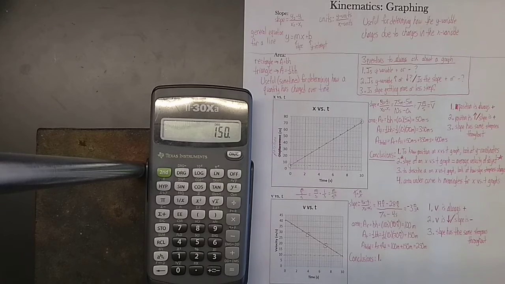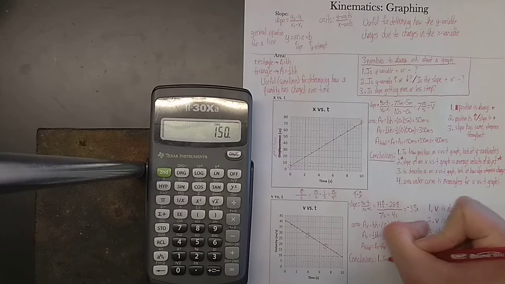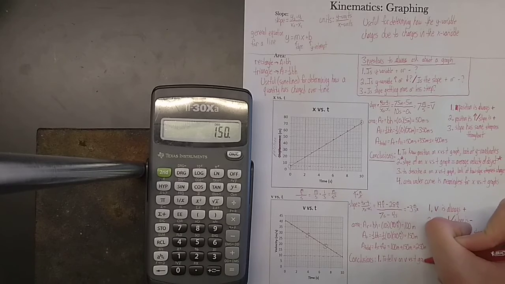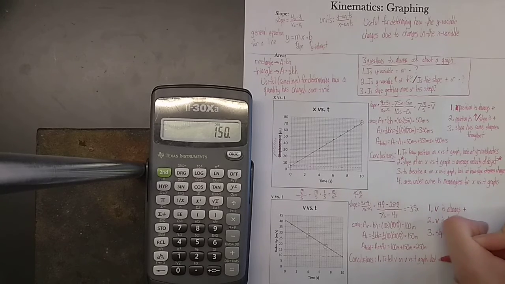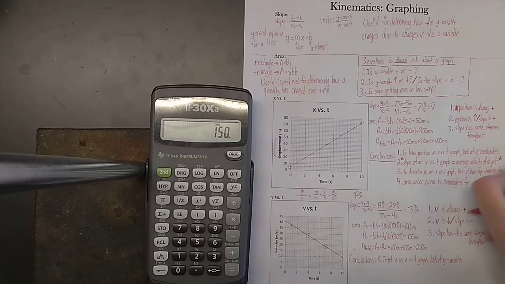Conclusion number 1. How do we tell the velocity from a velocity versus time graph? To tell v on a v versus t graph, simply look at the y variables, the y coordinates. So after 2 seconds, this object was moving about 34 meters per second. That's it. And in this case, the object is always moving forward. Forgot to say that when we were up there.